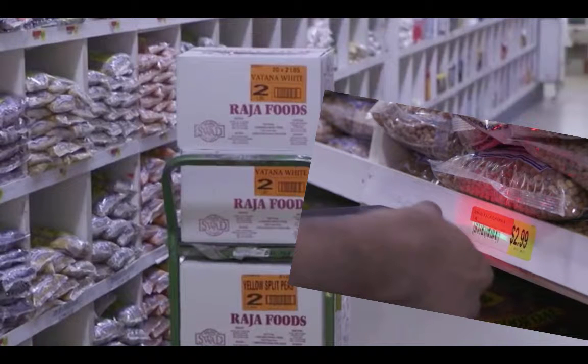So here's a great example of the impact of overhauling outdated processes and what that can have on your business. A client of ours, Raja Foods, wished to automate reordering from their stores. Raja is a very large distributor of Indian and Pakistani food, and they also have about 50 corporate-owned grocery stores. Well, their prior process involved paper, pencil, order forms, fax machines.